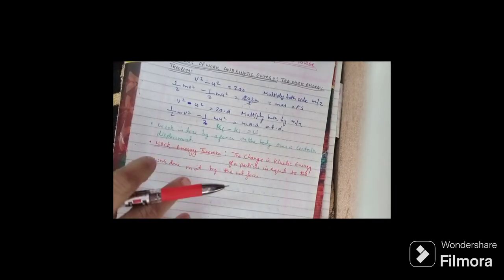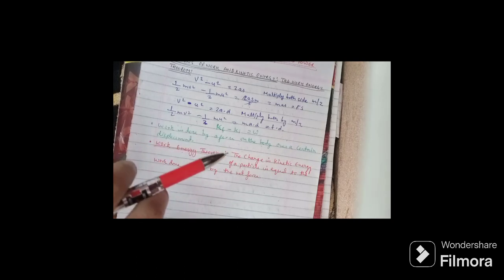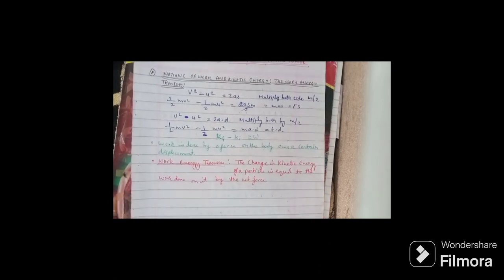This is about the work energy theorem, and we shall generalize the above derivations to variable forces in a later section. Now we go for the numerical, the second numerical of this unit. Let's go for the same.